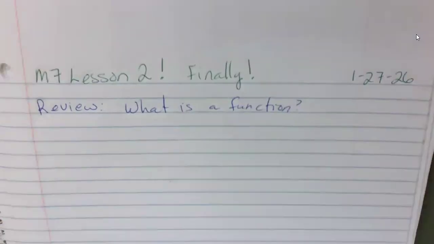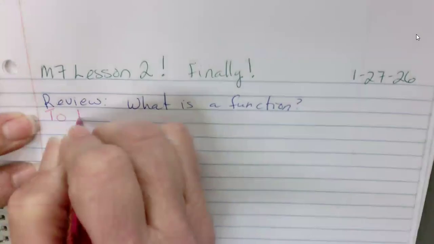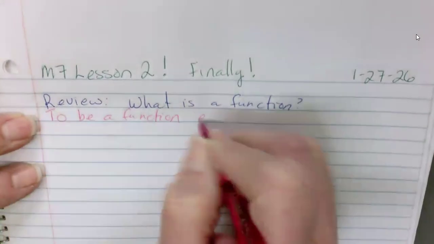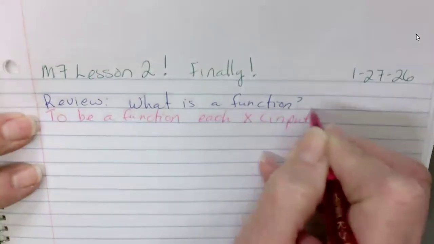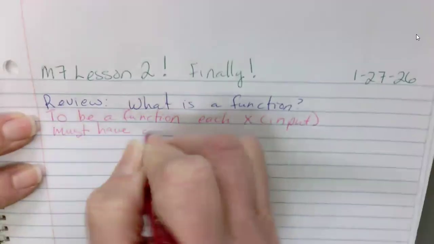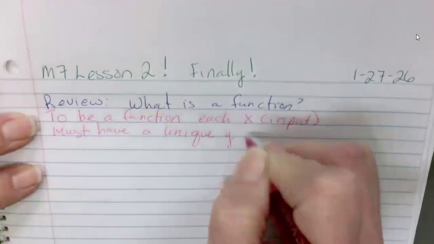The one that we're going to talk about today is when we compare the inputs and the outputs. So to be a function, each x, or input, must have a unique y, or output.